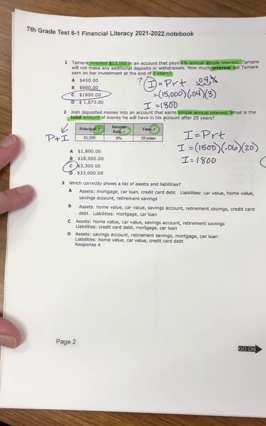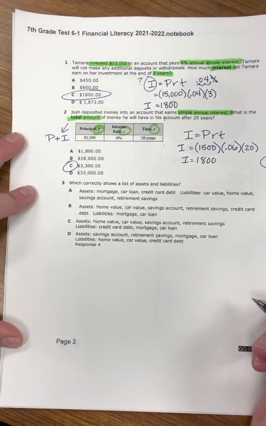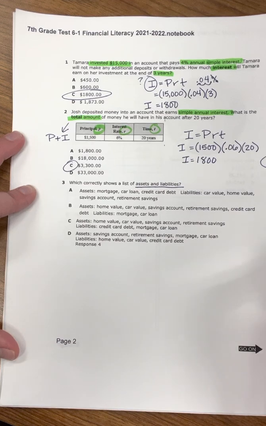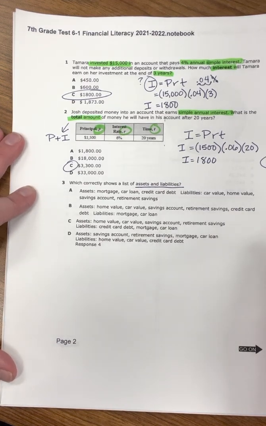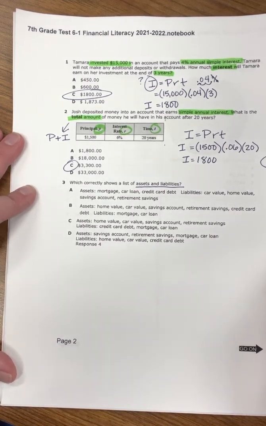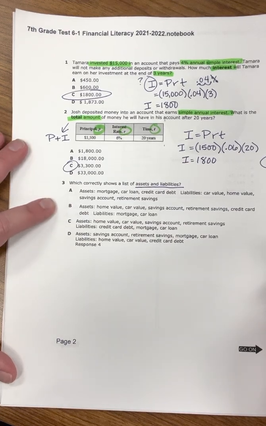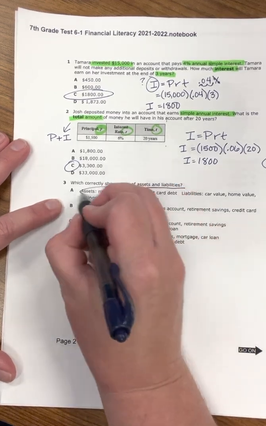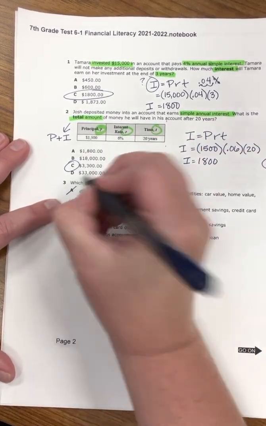Question number 3, which correctly shows a list of assets and liabilities? Remember that assets are things that you own and liabilities are things that you owe money on. So let's look at A, mortgage as an asset. That is definitely not true.